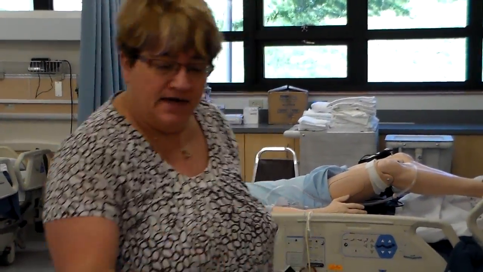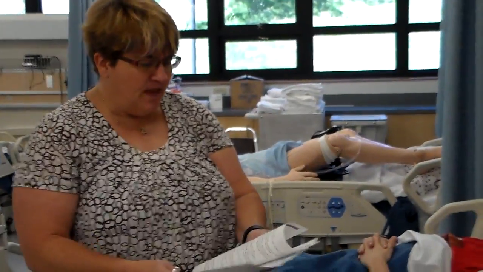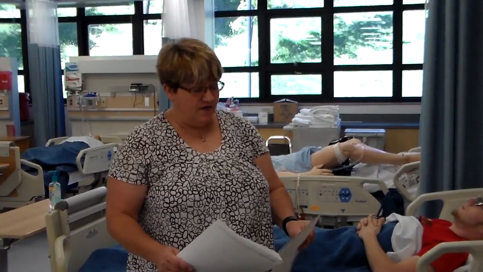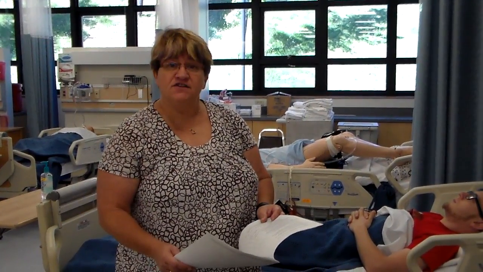So what we're going to do first is transfer between a bed and a chair, and in this case it's going to be a wheelchair. Then we're going to pause the video and transfer a client with a belt, which is a gait belt, we'll show you that in a minute, and 2 nurses. And then we're going to transfer between a bed and a stretcher.